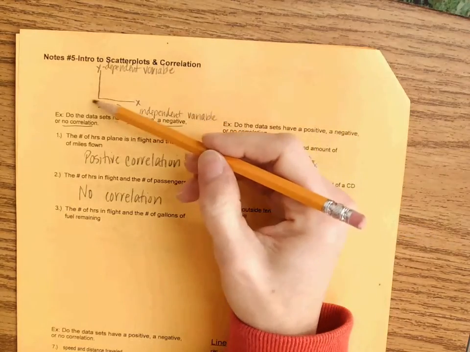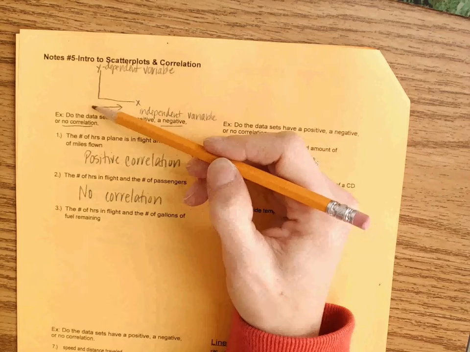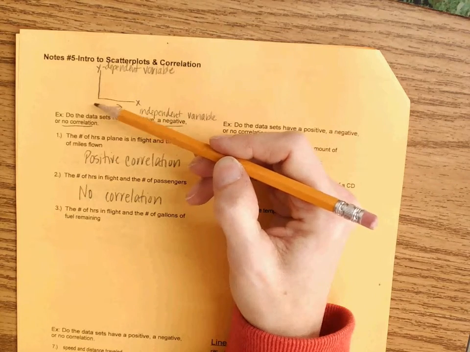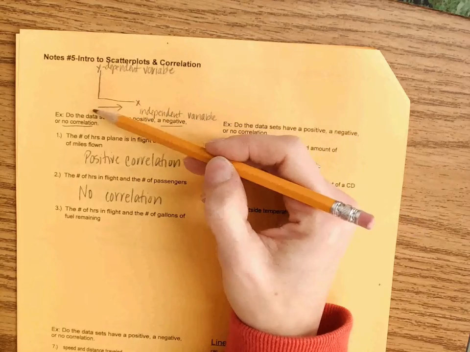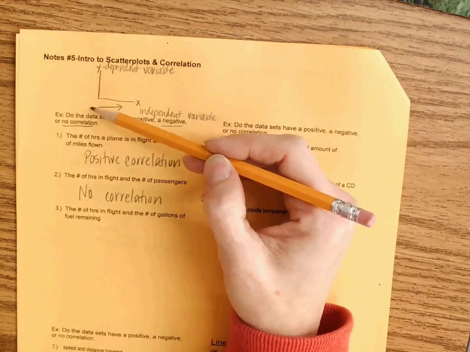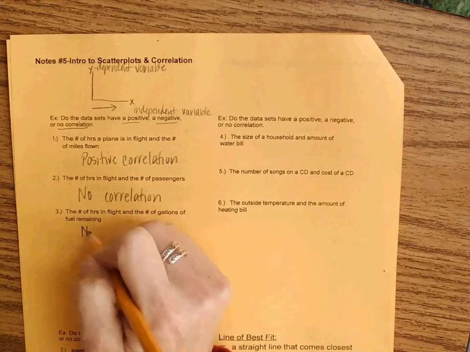Our last example, the number of hours in flight, again, I'm talking about a plane, and the number of gallons of fuel remaining. So hopefully you're like, oh, well, the longer you're flying, the less fuel you have. So as one increases, the other one decreases, and so this one is called a negative correlation.